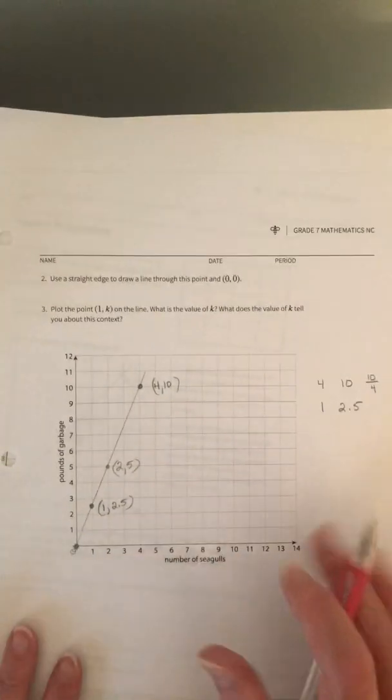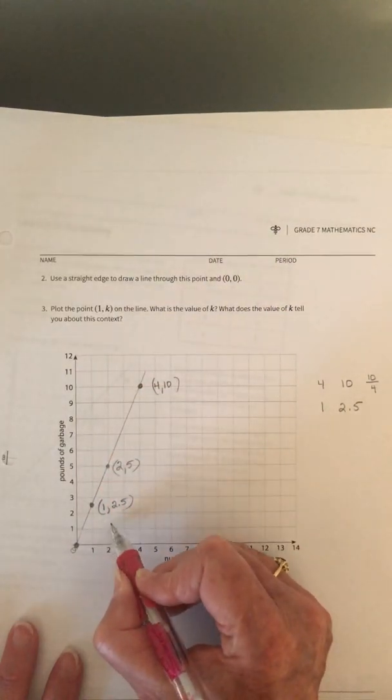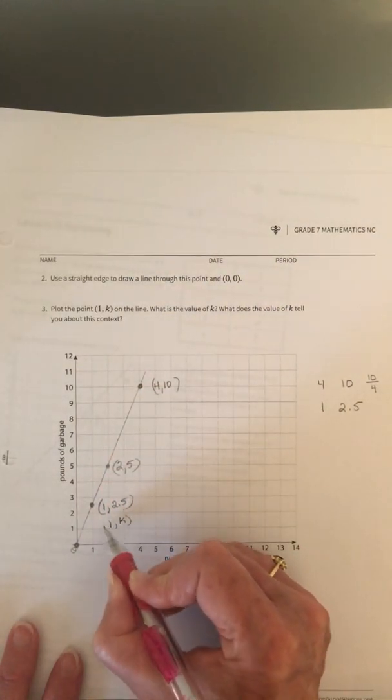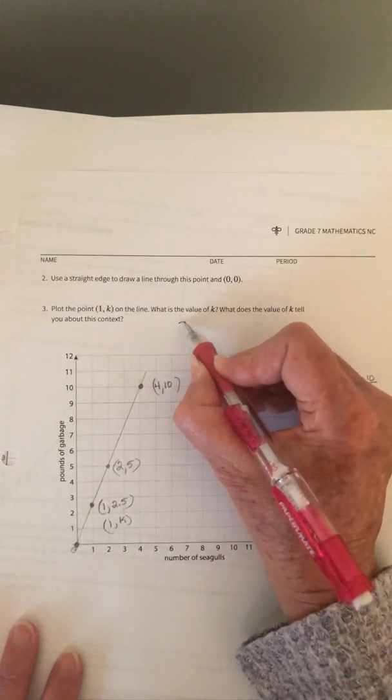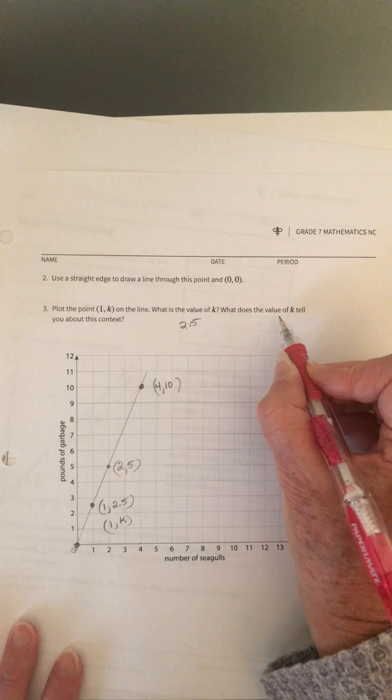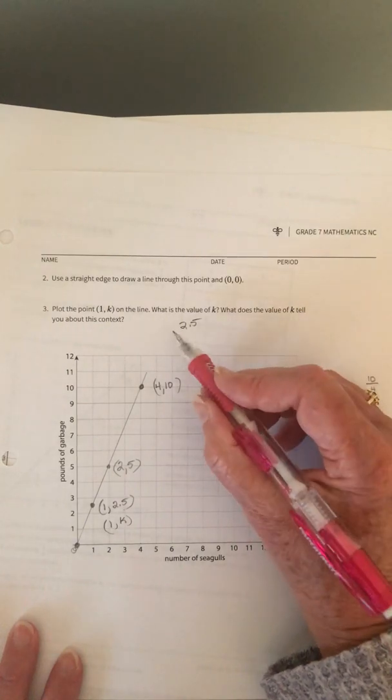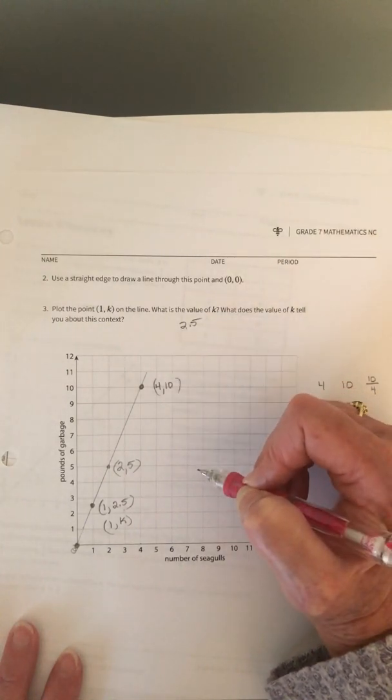All right. So plot the point 1, k. This is 1, k, k being the constant. What is the value of k? 2.5. What does the value of k tell us in context of this story?